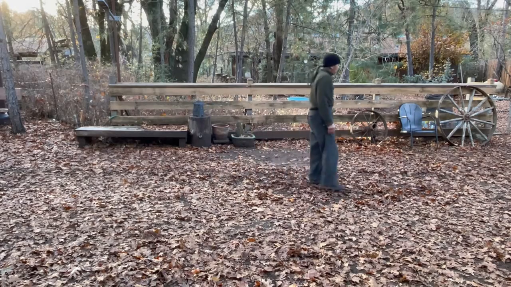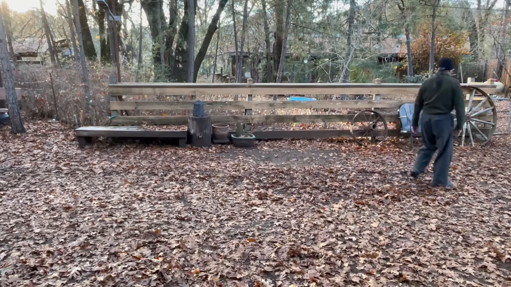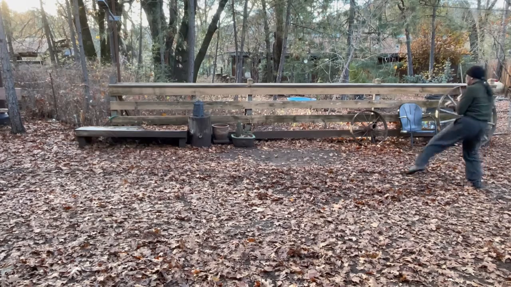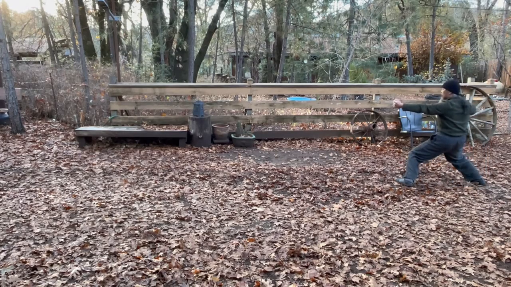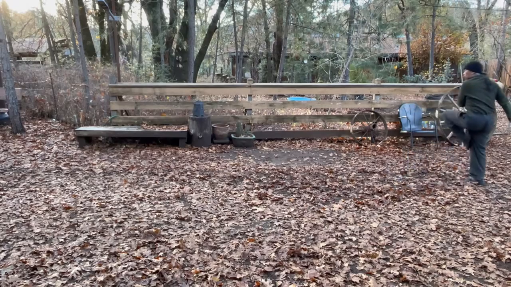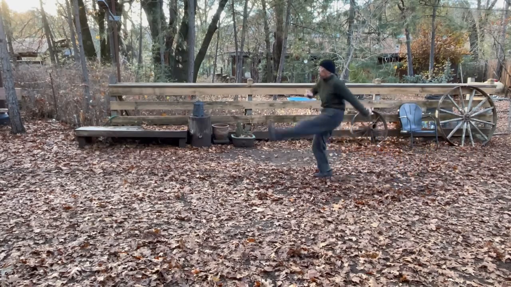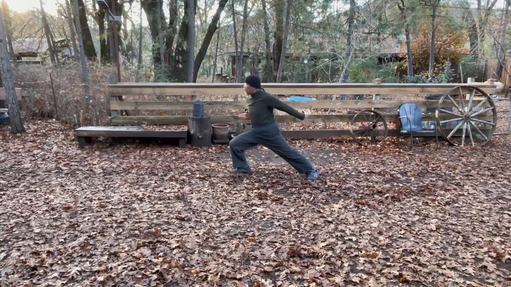One more time. Back, drop down, come up, kick. Step forward in a bow stance, strike. So that's one full section and 1 and 2 sections for one side.